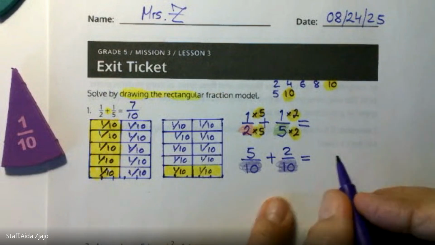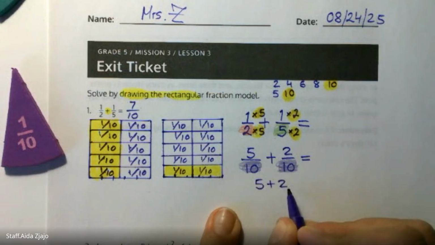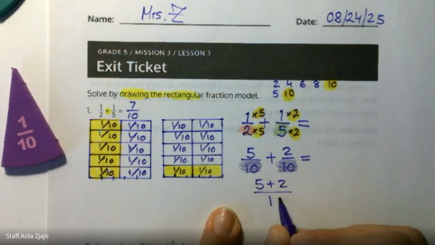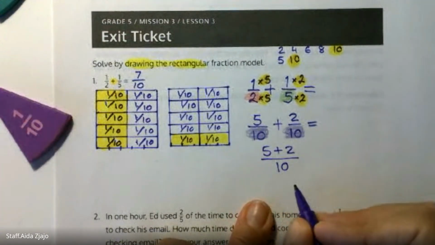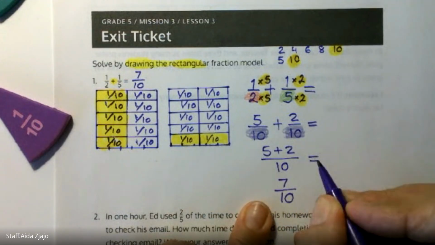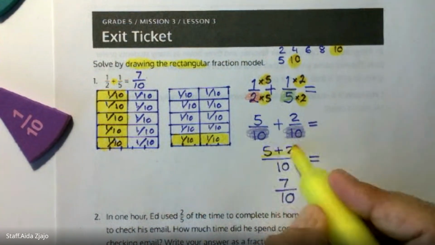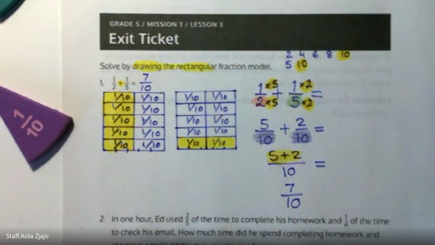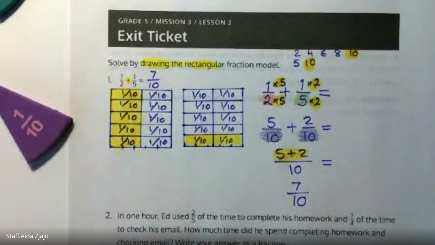I'm adding the 5 plus 2, and they're both tenths, and the final answer is 7 tenths. I like to do this on the bottom so you understand, we're adding 5 plus 2 more is 7 tenths.